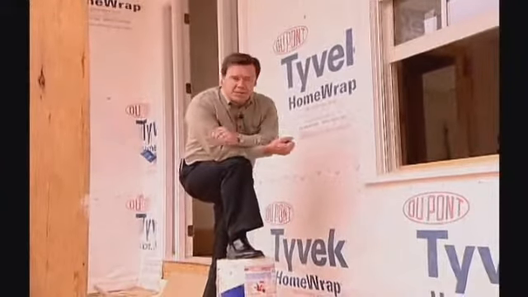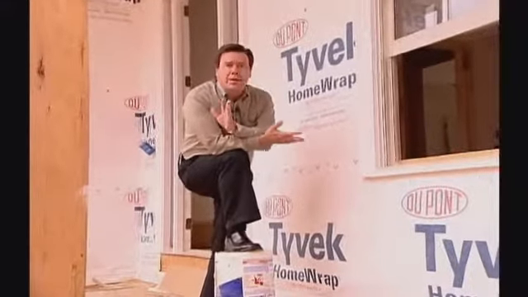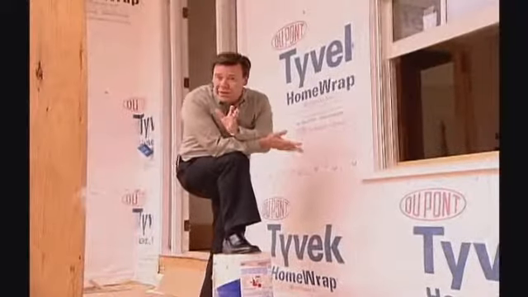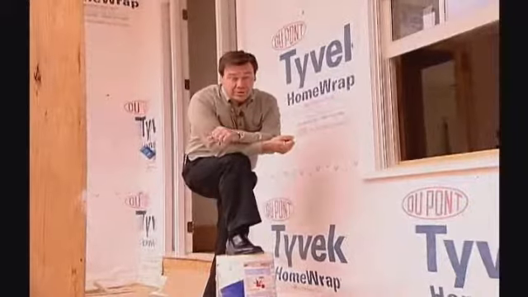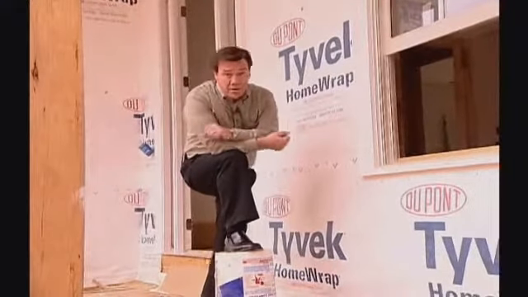Now, building science experts like myself have noticed an alarming number of construction defects related to water and moisture problems, and the majority of those are around windows and doors. The lack of flashing is the big cause.